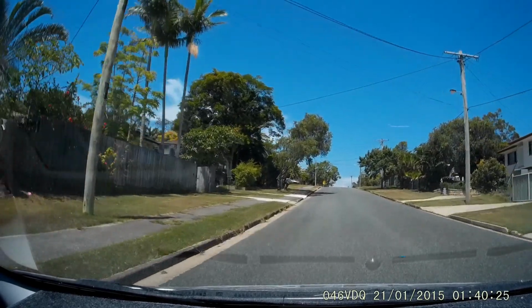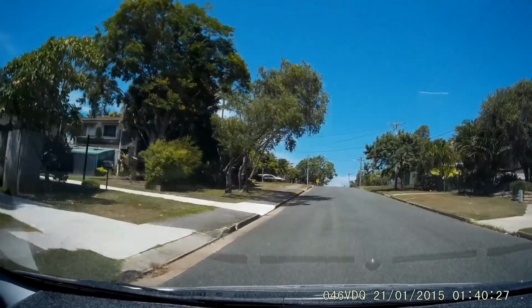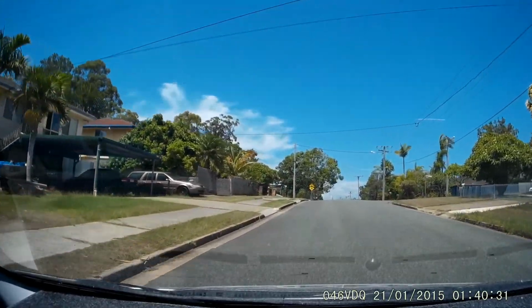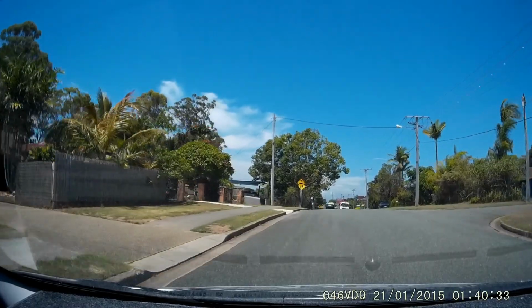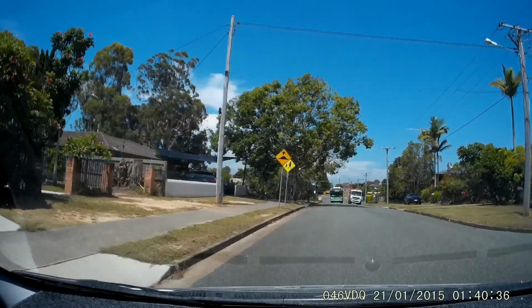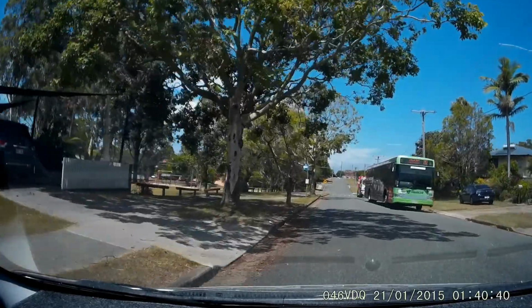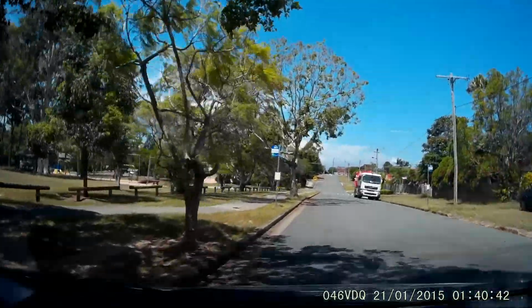Now, as we go up this hill, you'll notice it's blind. You can't see what's coming over the top of the rise. And lo and behold, a garbage truck and a bus. So we slow right down, making sure that the way is clear before we proceed.